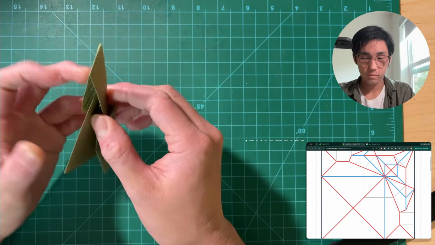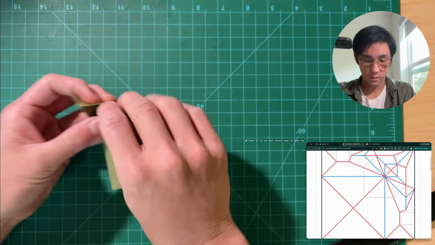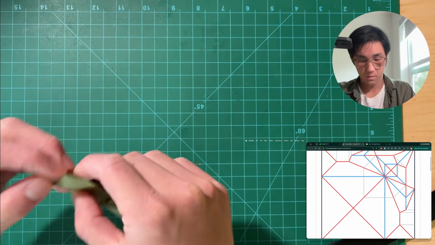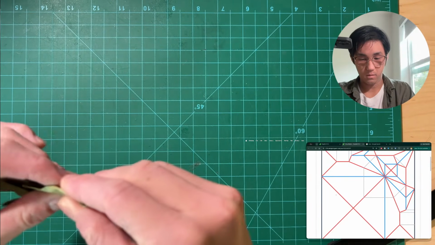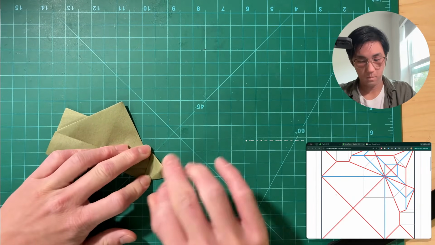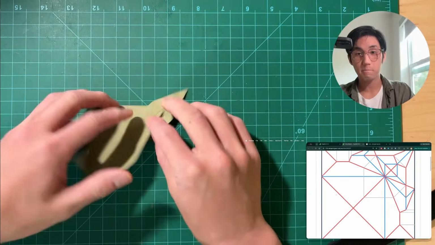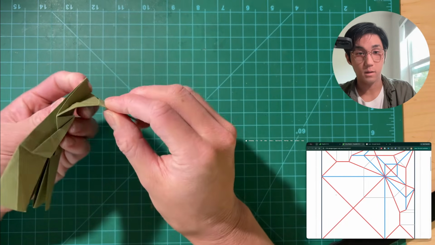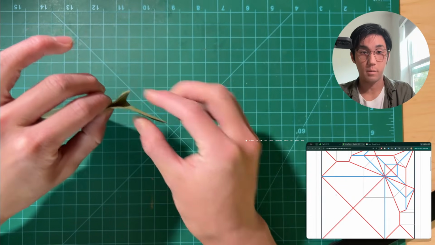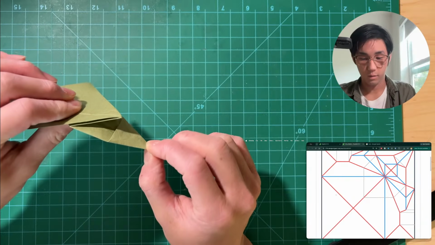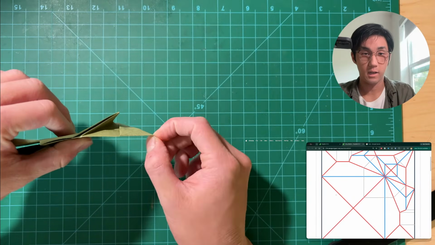Okay, so let's go ahead and squash this. And yeah, so you see I've gotten this flap. This flap and this flap, this is kind of what the program said would be like a head and jaw.